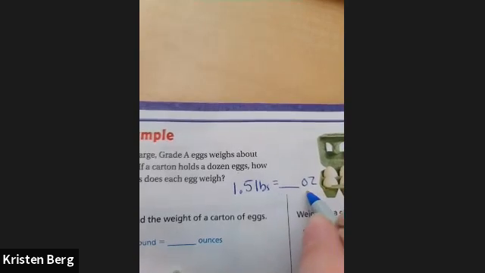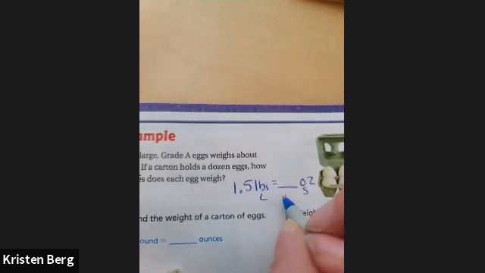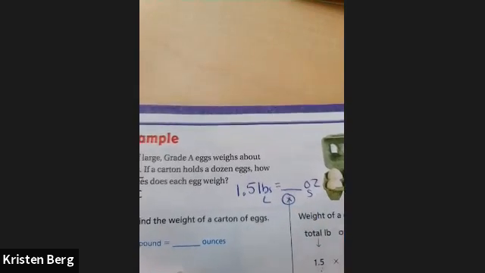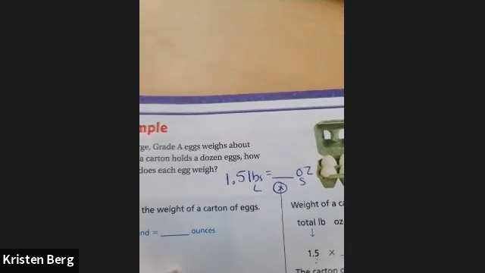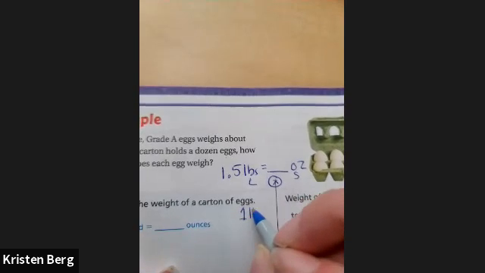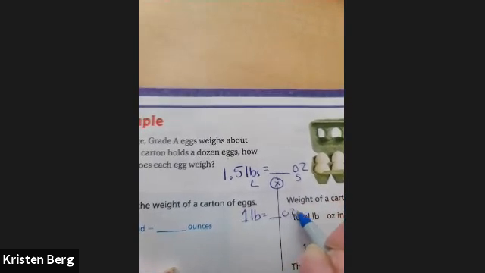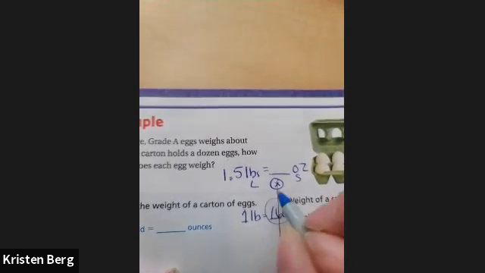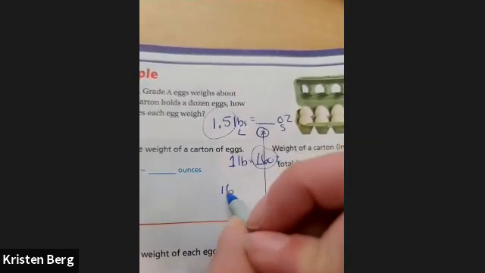So this is your small and this is your large, so we are multiplying by 1 pound equals how many ounces? Well, that would be 16. So to do this, you would do 16 times 1 5/10.